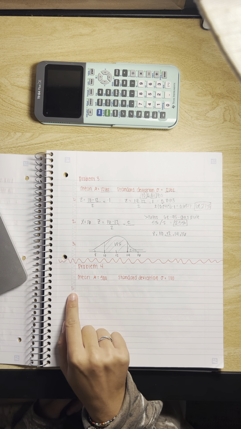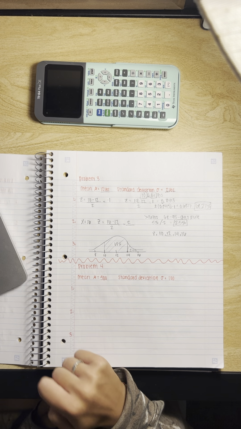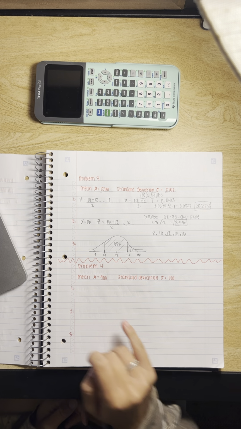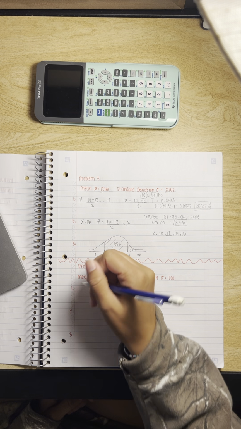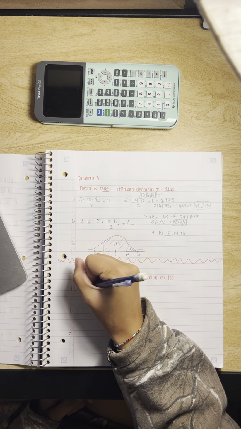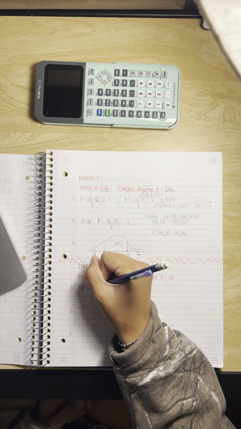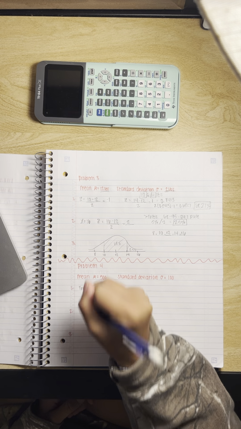For the first question, find the score that marks the top 10% of students. So we know the mean and we know the standard deviation. We're trying to find the score that marks the top 10% of students.